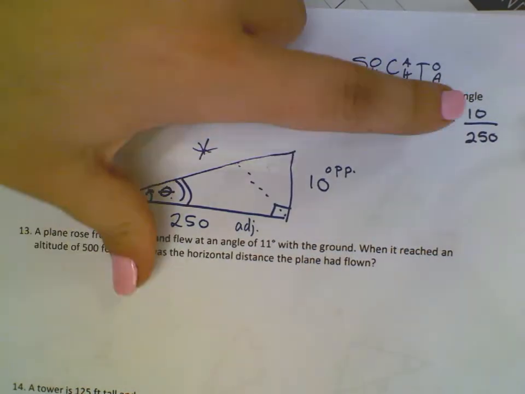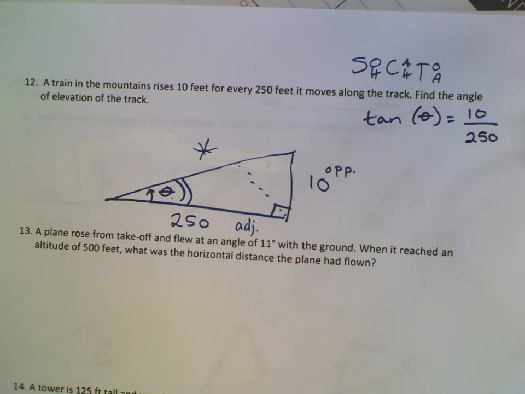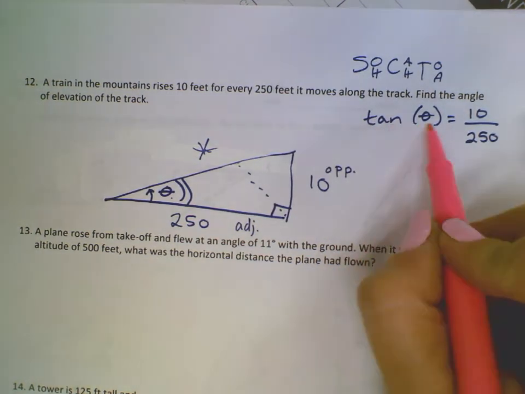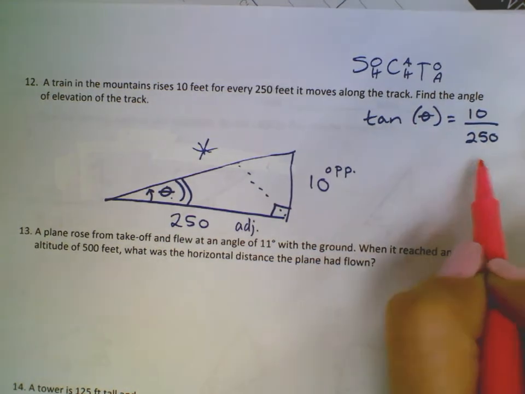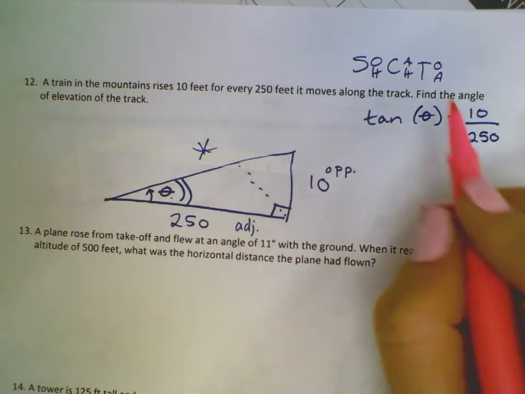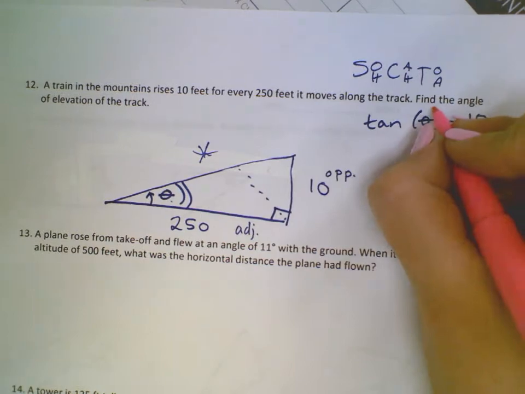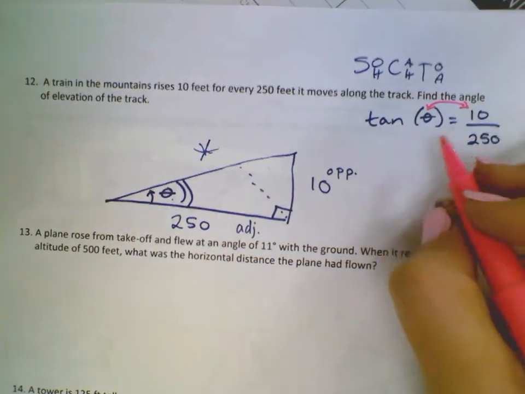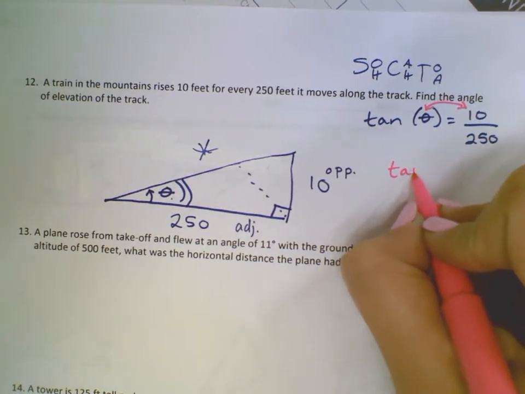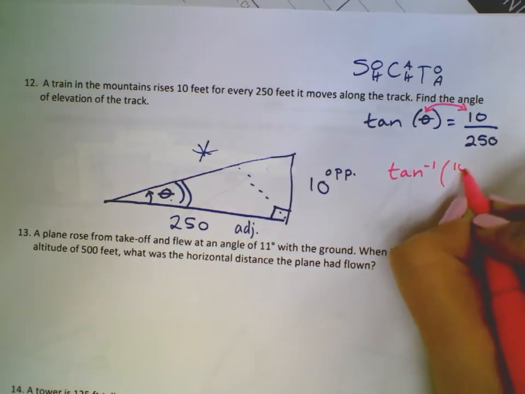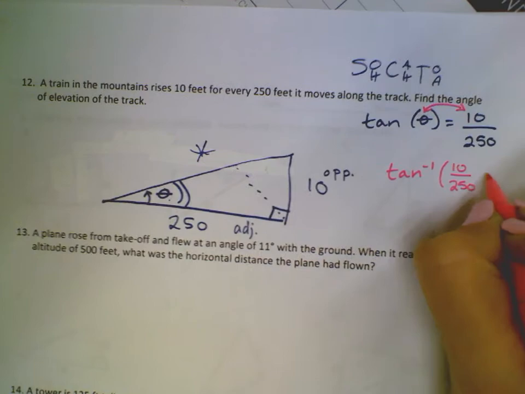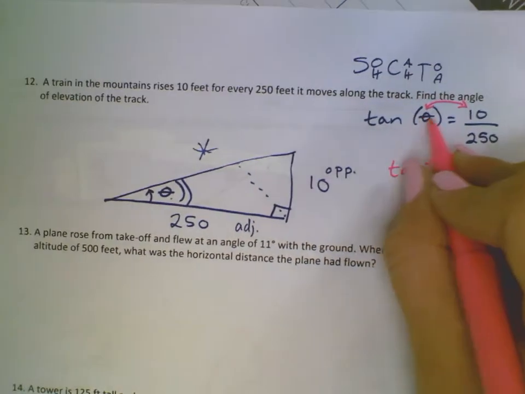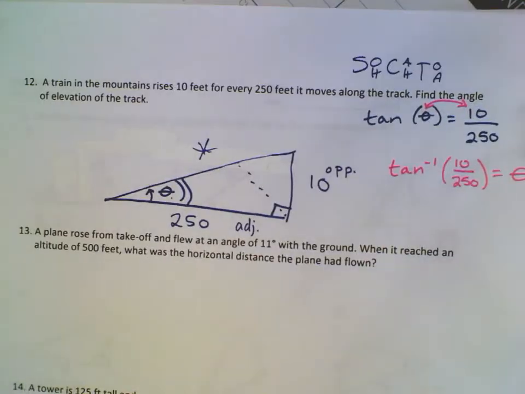Now, there are no variables on this side. Since this is all one piece, I can't divide by just tangent or just theta. What I need to do is switch my input and output and take the inverse. So inverse tangent of 10 over 250 is going to give me theta. So I took the inverse and switched my input and output.